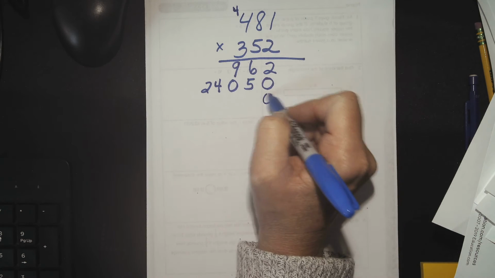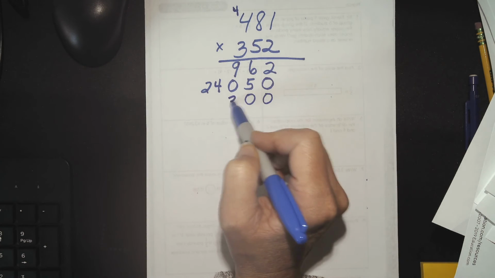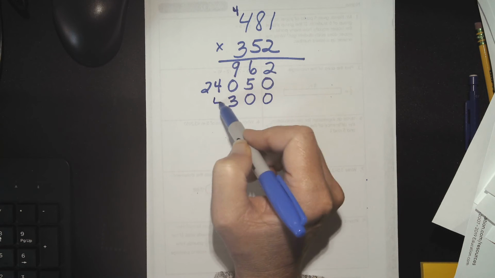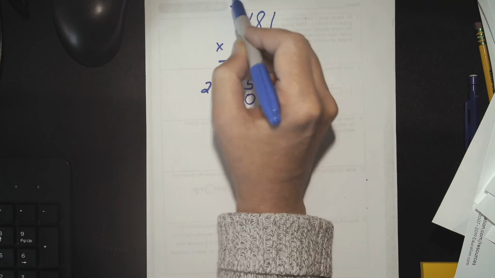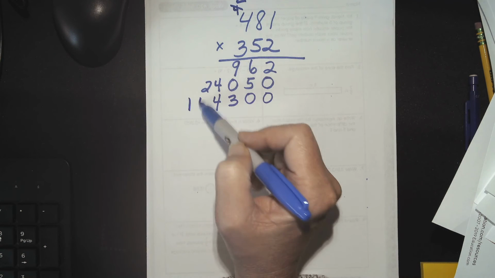So I have 0 and 0. 3 times 1 is 3. 3 times 8 is 24. 3 times 4 is 12 plus 2, 14.